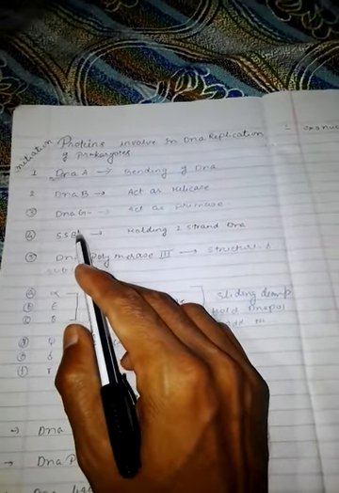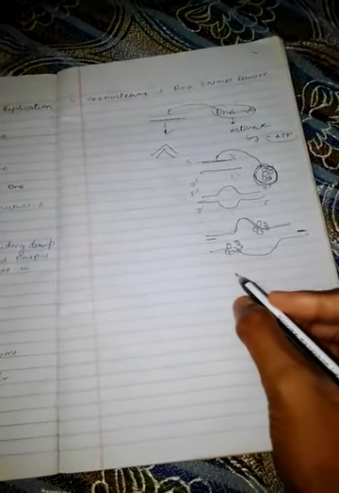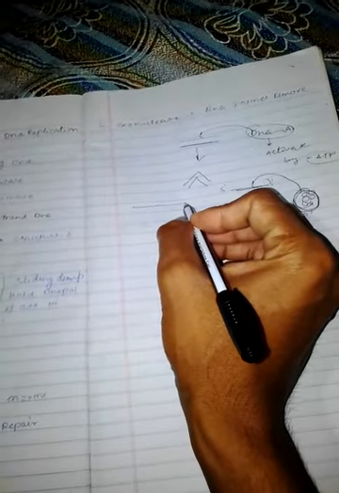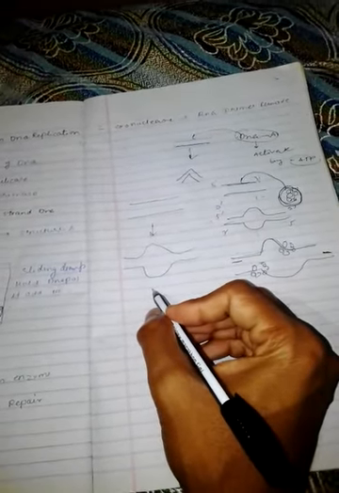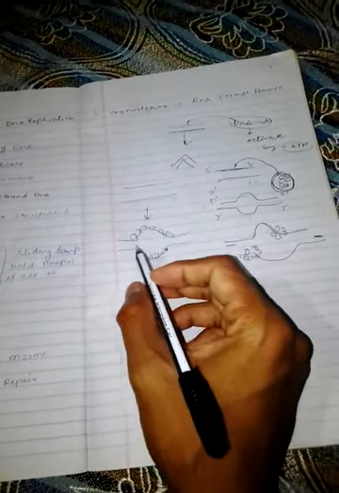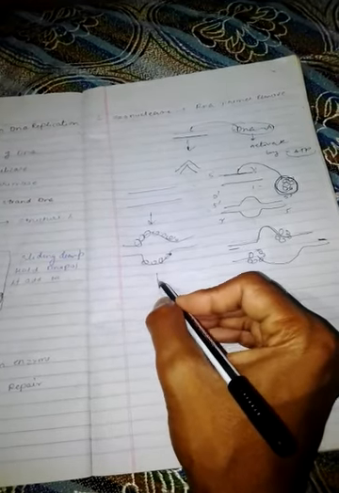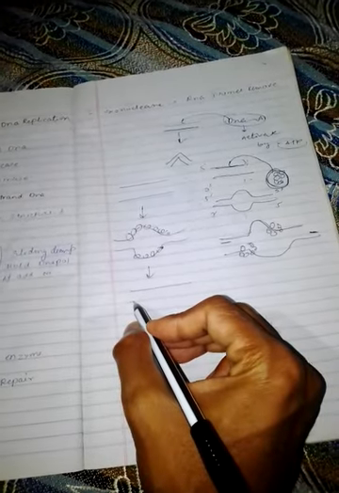Single stranded binding protein. Single stranded binding protein holds the two strands of the DNA and prevents the re-annealing of the DNA. Like this is the DNA, it converts into the fork form, and this single stranded binding protein binds to here and prevents these two strands from converting back like that.